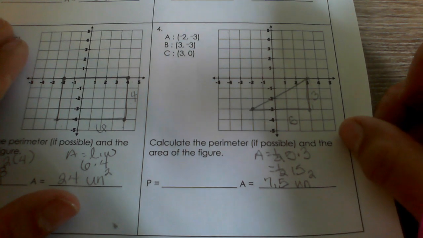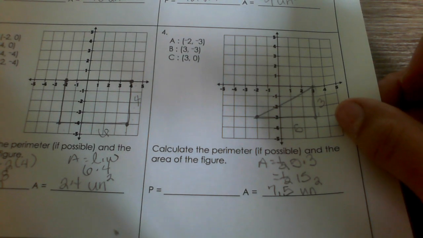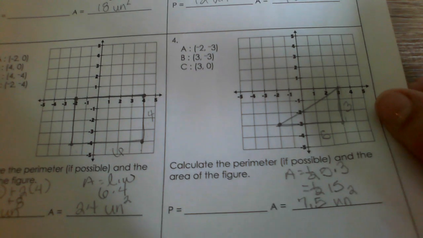And I think what I'm going to do is go ahead and move on to the error analysis, and let's just take a look at it.